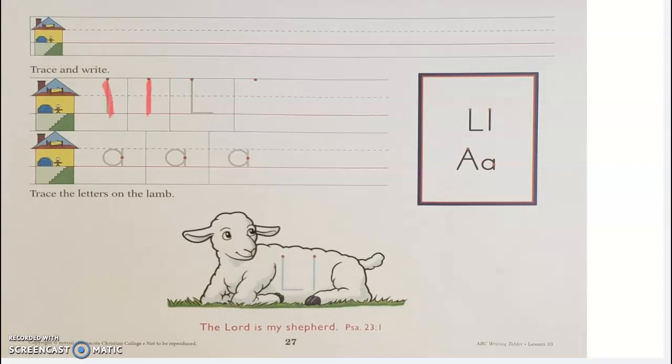Pull down, pull down, pull down, push across. Pull down, push across. Pull down, pull down, pull down, push across. Remember, they stay in between these two lines, the upstairs and the downstairs. Then your lowercase a is going to be only in the downstairs.